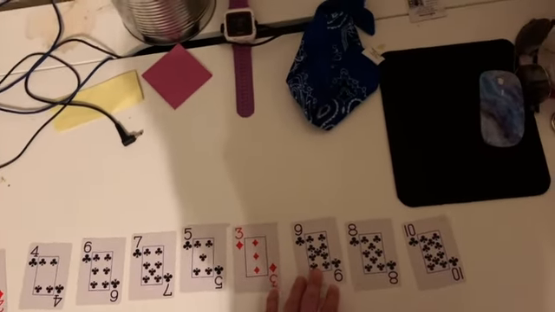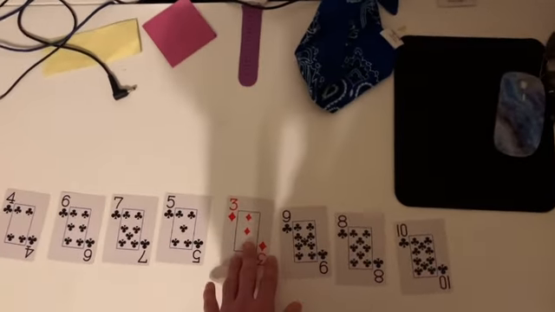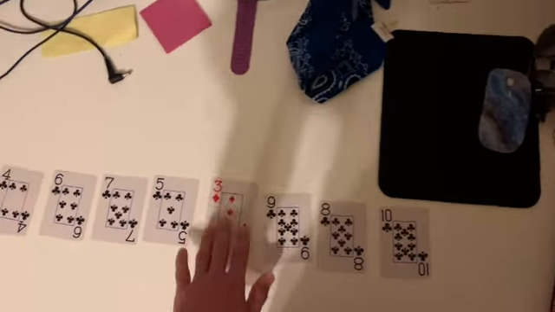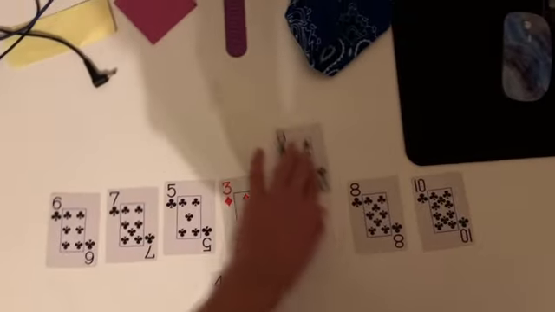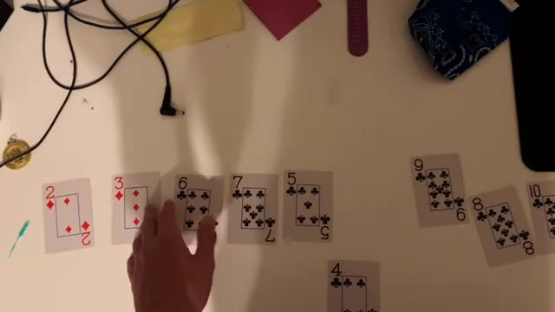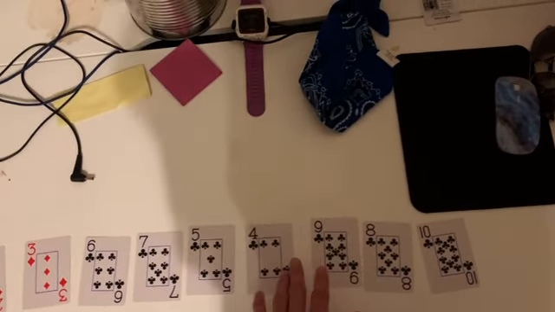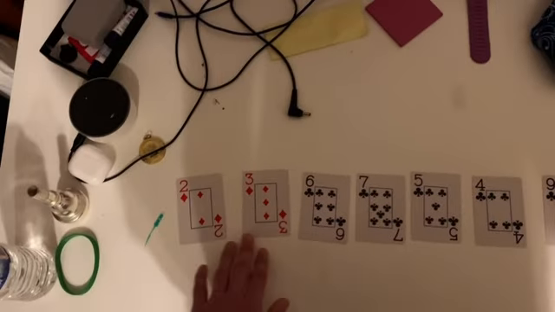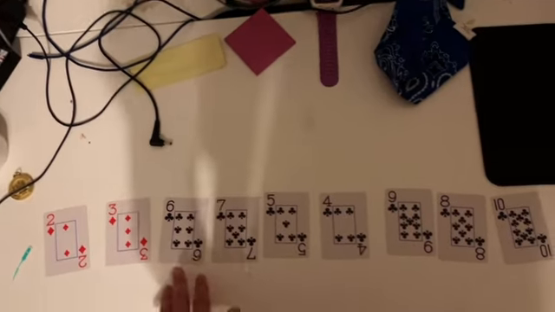Then we see if 9 is smaller than 3, which is no. Is 8 smaller than 3? No. And is 10 smaller than 3? No. So 4 will switch with 3, and 4 will replace 3 in its old spot. So then 3 becomes part of the new sorted list, and then 6 is the start of the unsorted list.